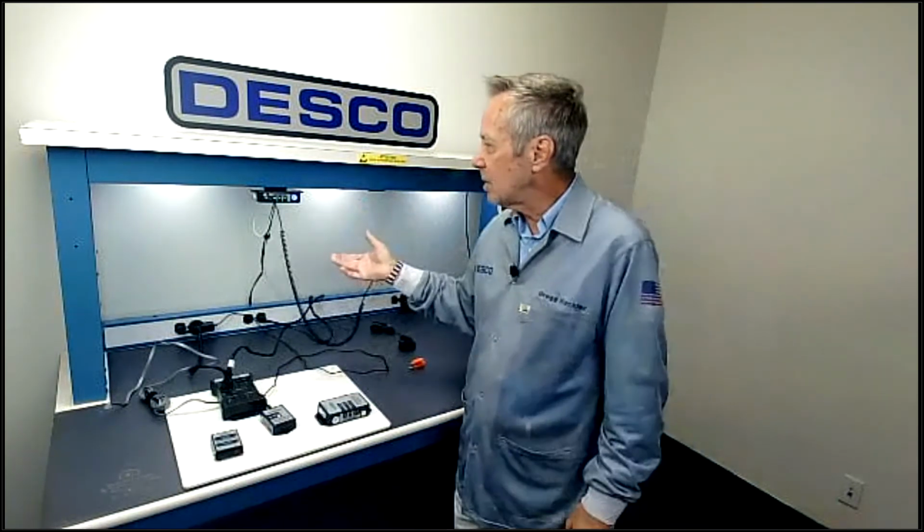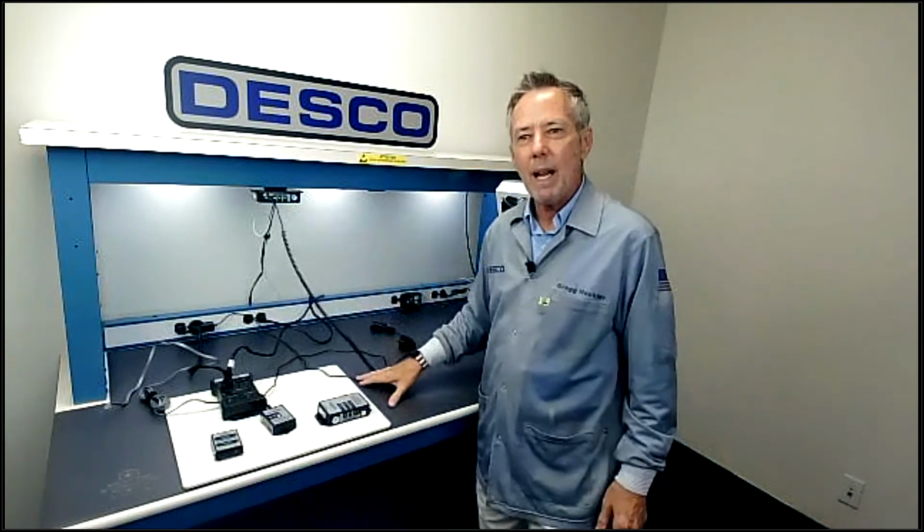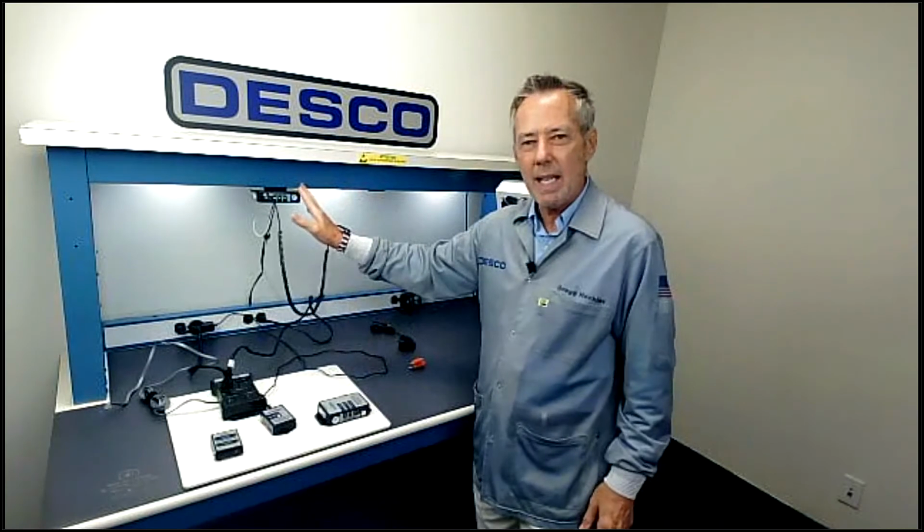So I have a list of features which I'm going to go through really quick. So we monitor MAC grounds. I talked about this one, monitor AC ground.